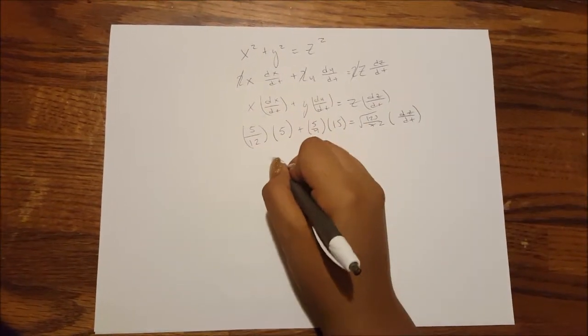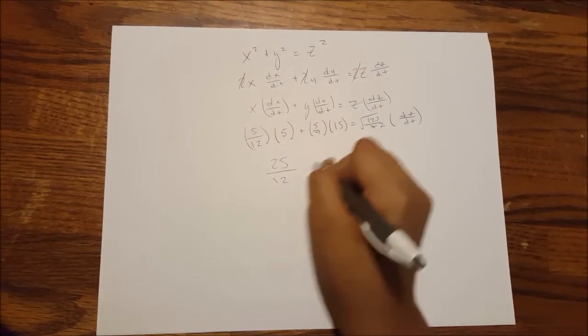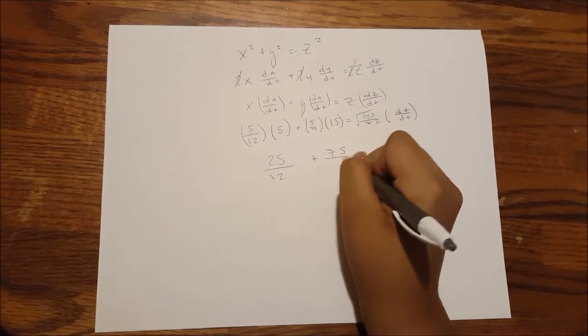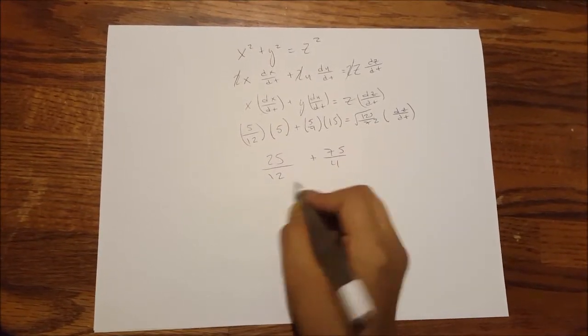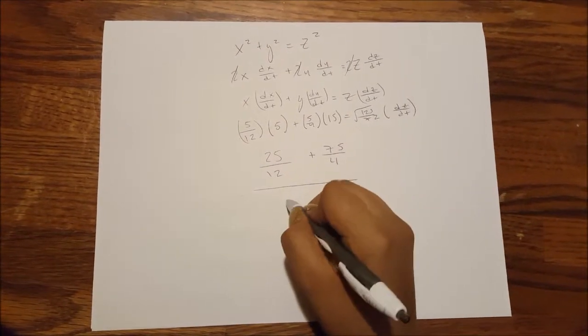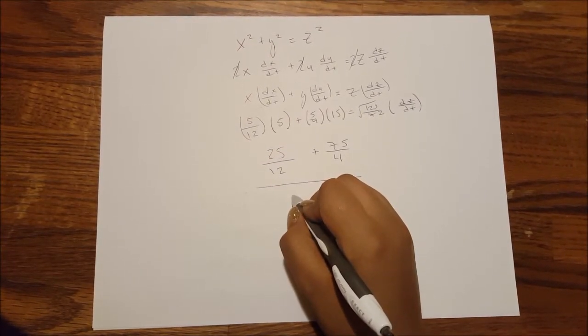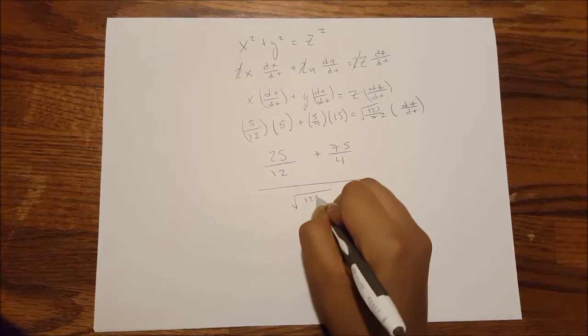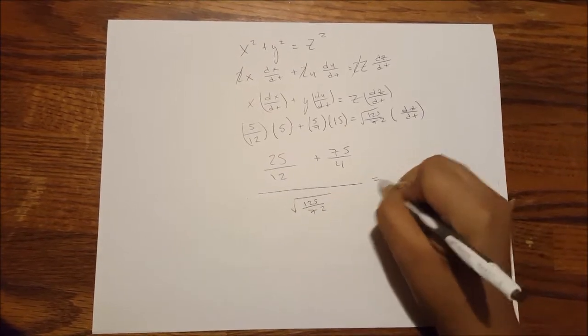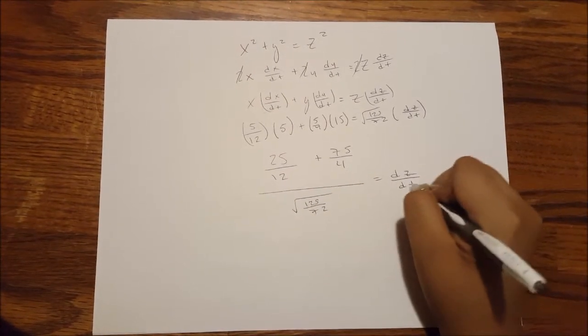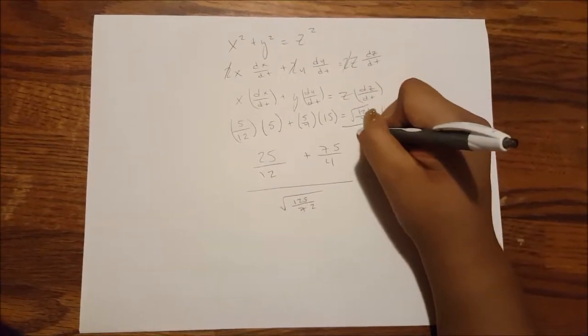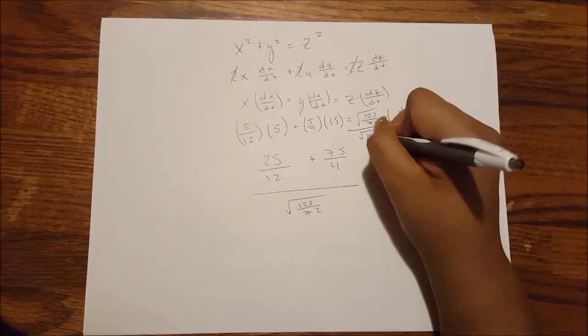Okay, so if you multiply and simplify, you get 25 over 12 plus 75 over 4, over 125 over 72 equals dz over dt. What happens is you divide this over.